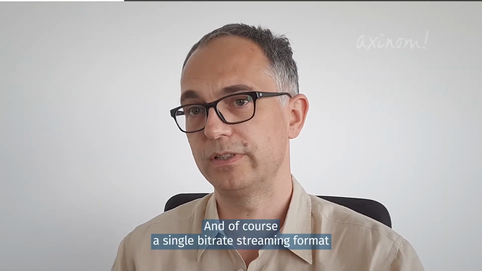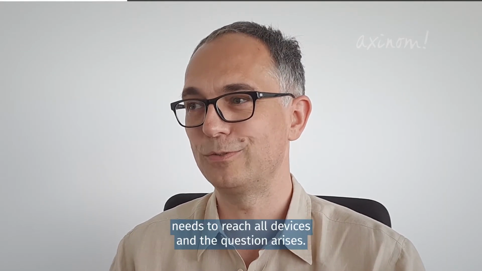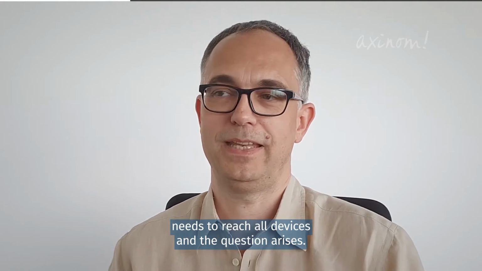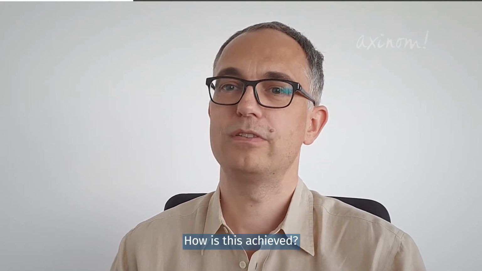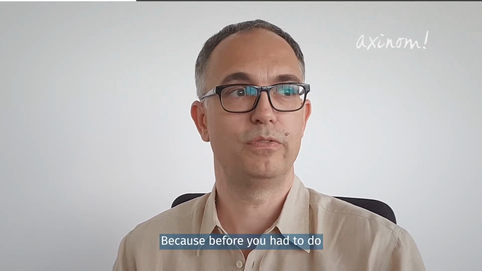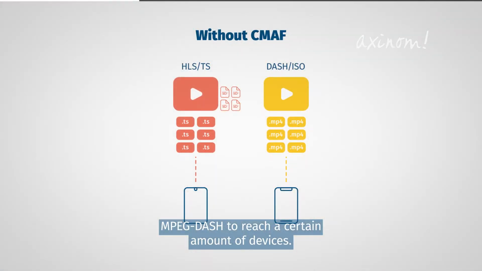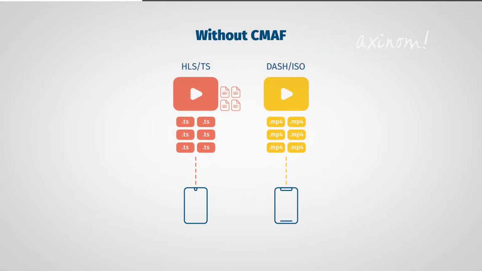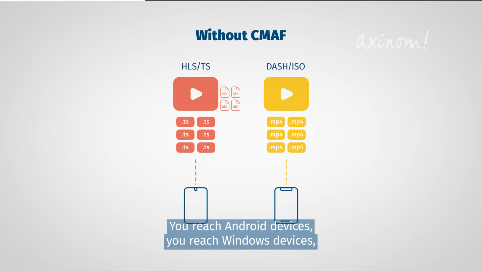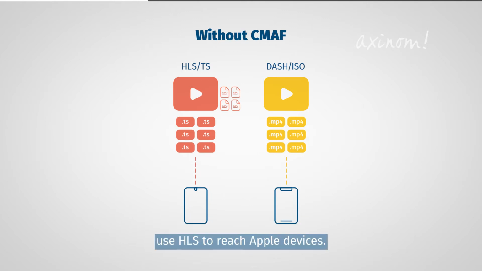And of course, a single bitrate streaming format needs to reach all devices. And the question arises, how is this achieved? Because before you had to do MPEG-DASH to reach a certain amount of devices. You reach Android devices, you reach Windows devices. You use HLS to reach Apple's devices.